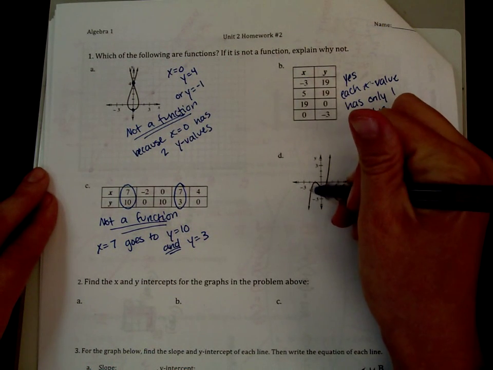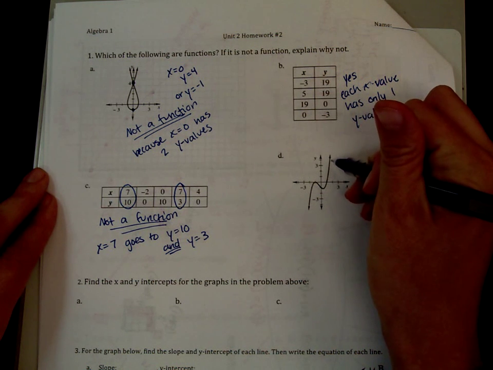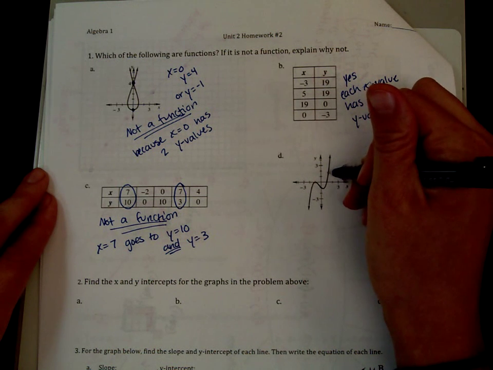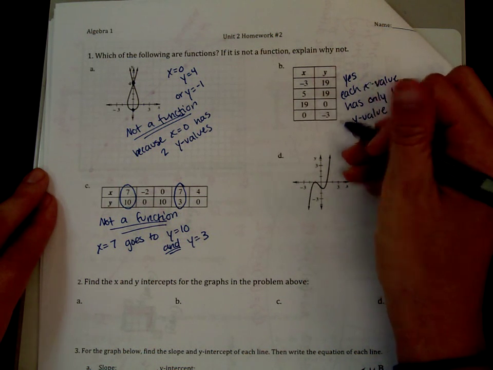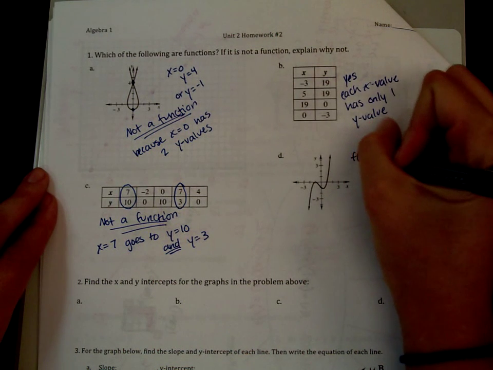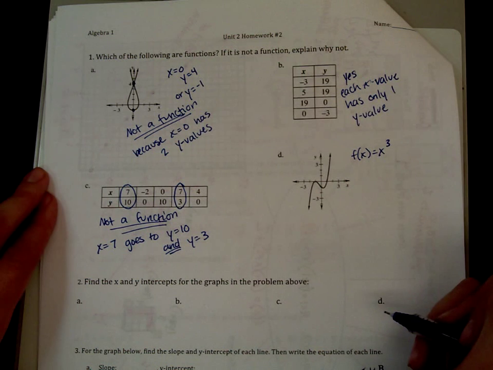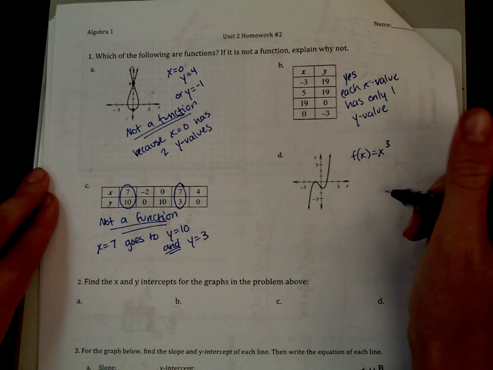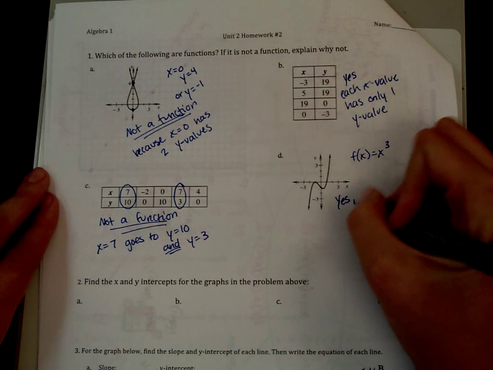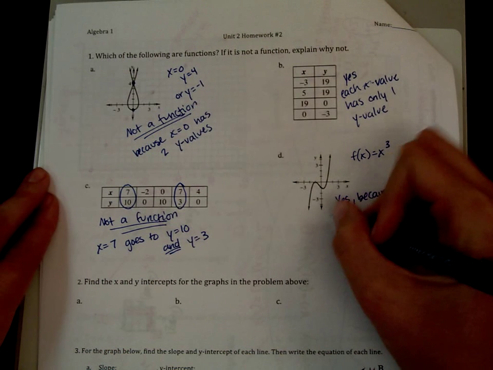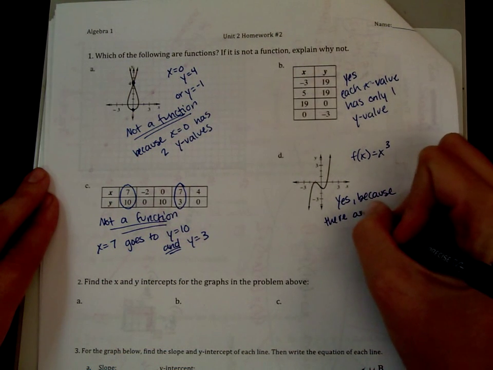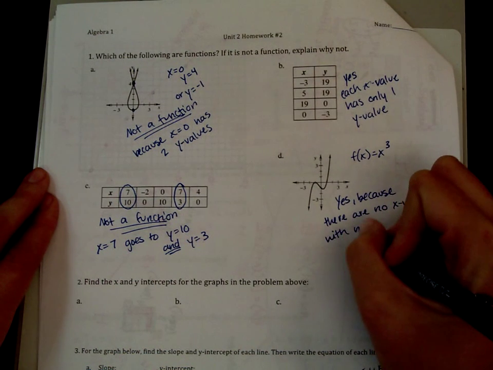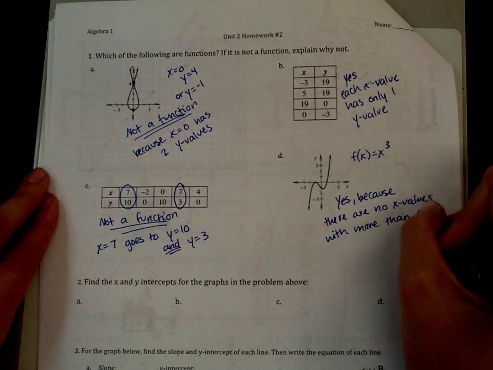This one, it looks like every x value has its own y value. So this graph, it doesn't actually turn into a straight line. It keeps going out forever. This is the graph f of x equals x cubed. And so every x value that we put into here is going to pop out a different y value. So this is a function, yes, because there are no x values with more than one y value.